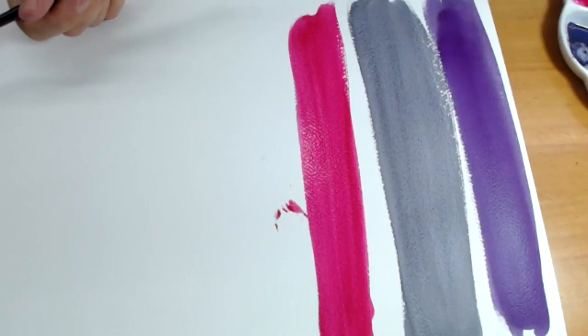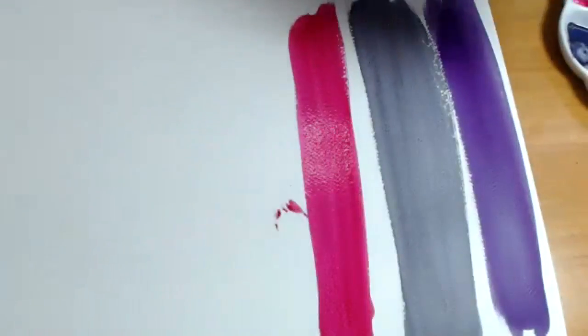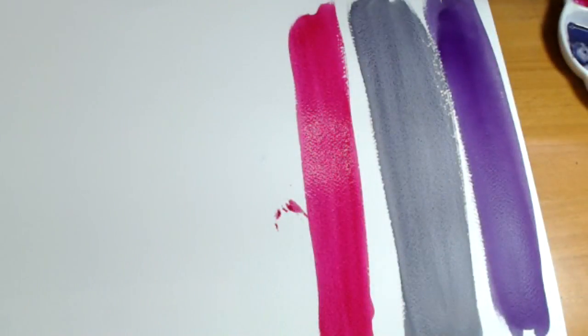So there we go. That is the quinacridone lilac. Yes, thank you for asking the question. Any of you on Zoom, if you want to ask a question, I can actually hear you talk back to me.